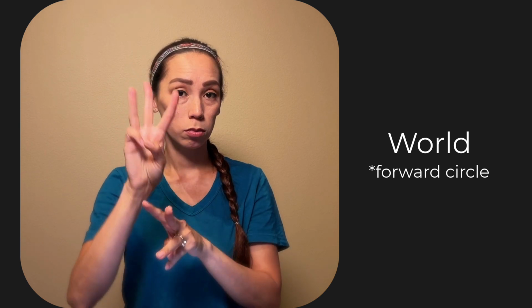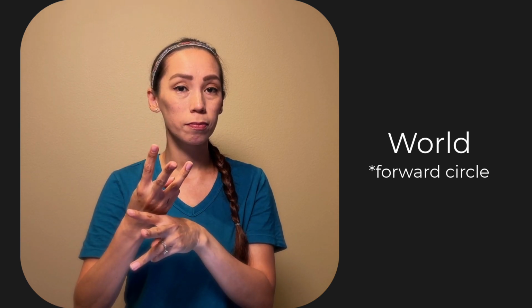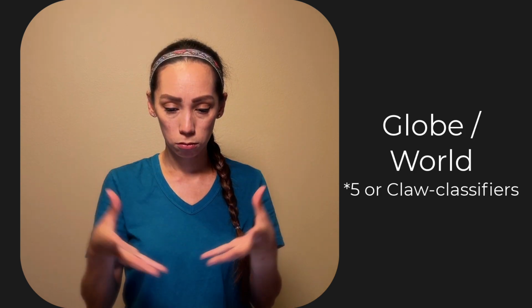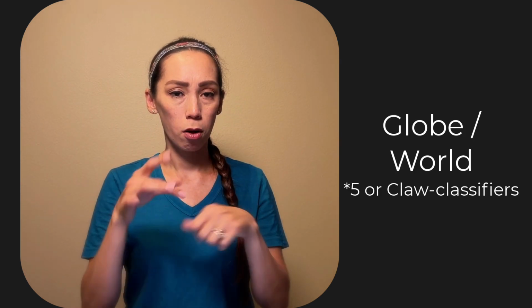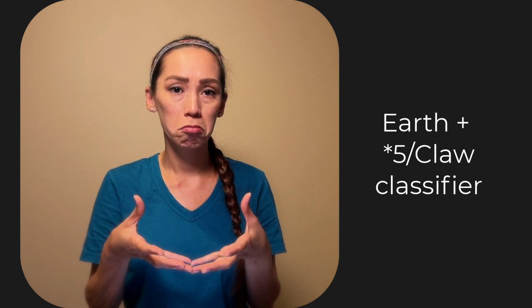The next sign would be world. So you actually would use the W's for world. You would go circular forward, kind of the same concept as year, but now with W's. Or you can also sign it with your classifier hand. So you kind of do the outlining, the shape of a globe.